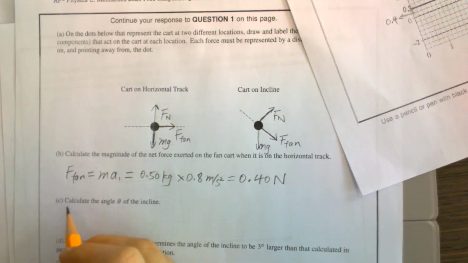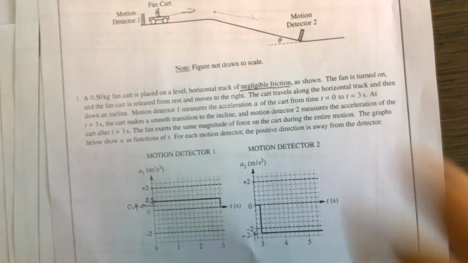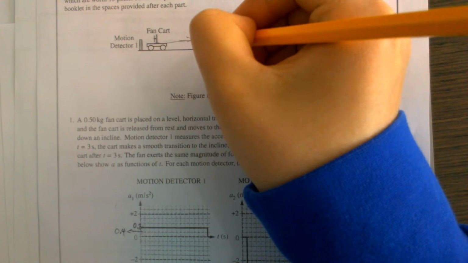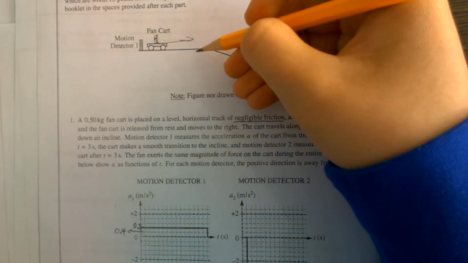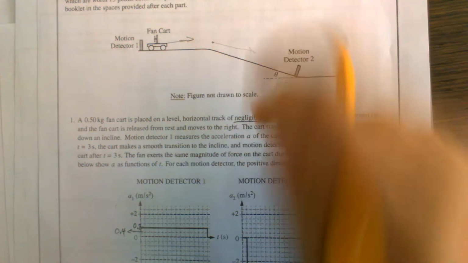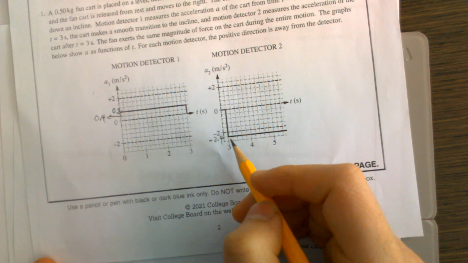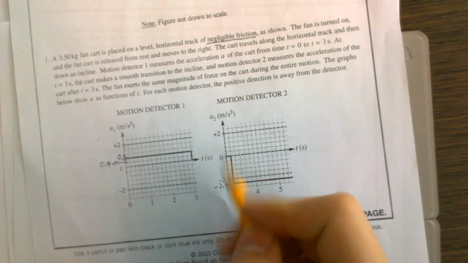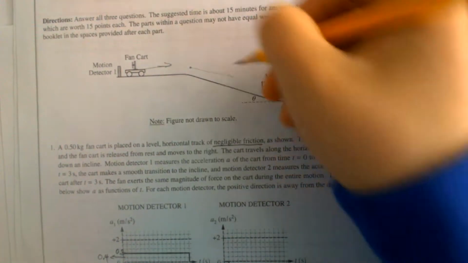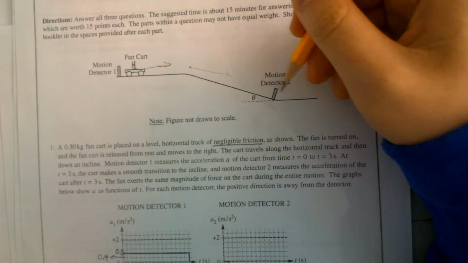And part C, we need to calculate the angle of the incline. The cart starts moving on the horizontal track and then goes to the incline. On the incline, the motion detector has measured the acceleration of the cart to be negative 2.4. It's negative just because the cart is moving toward detector 2.